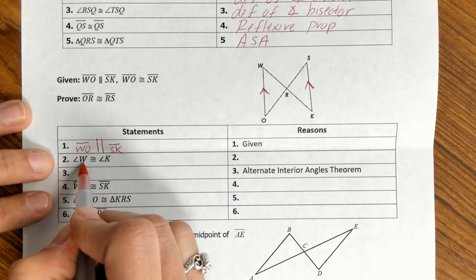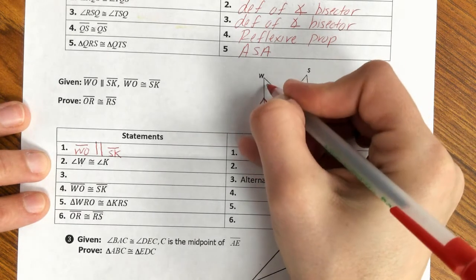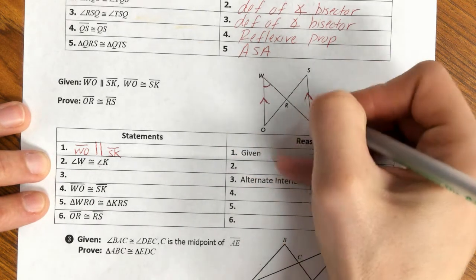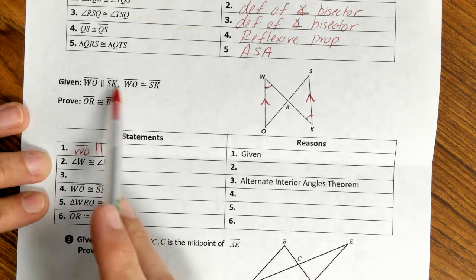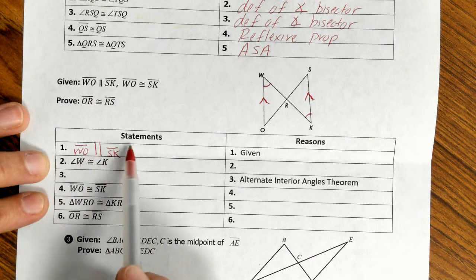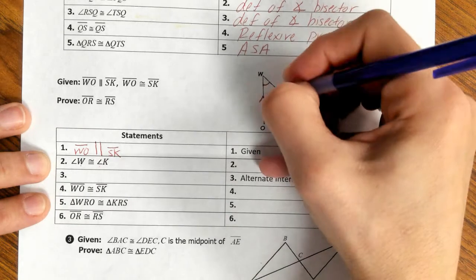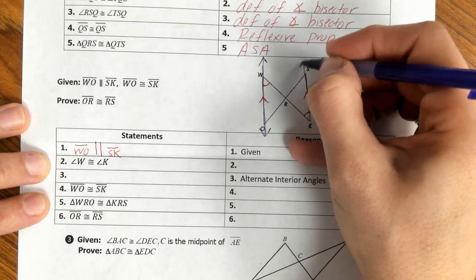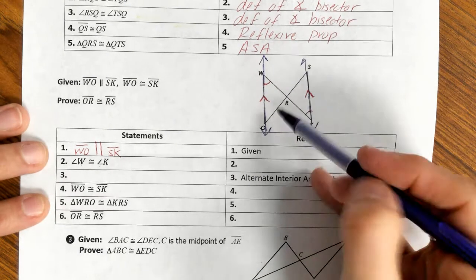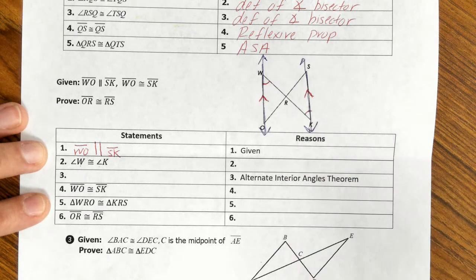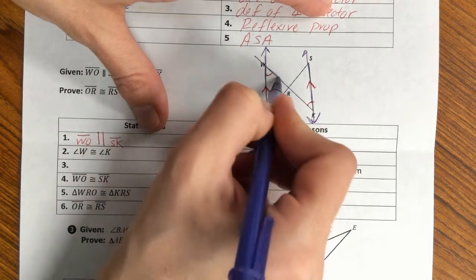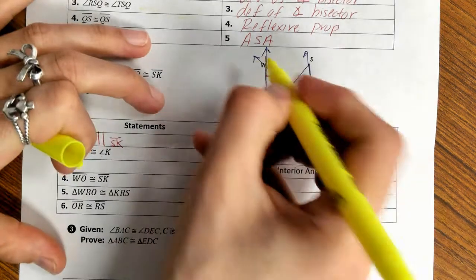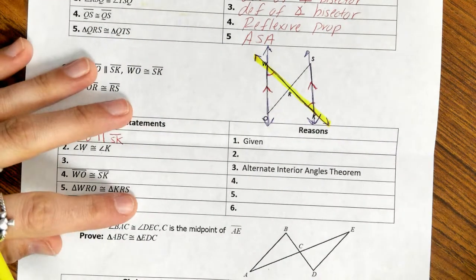Next, angle W, right here, is congruent to angle K over here. So we're saying that these two are congruent. It's not a given, but there is something else that tells us this, and we looked at this with the last notes. If these two lines are parallel, we can extend them out, and we have two different lines that are transversals. The one we want to look at as a transversal is the line that angle W and angle K touch. So here, this will wind up being our transversal.